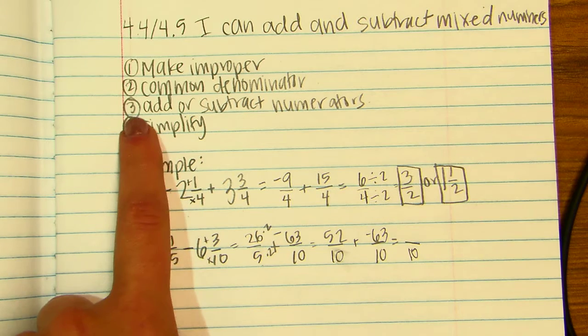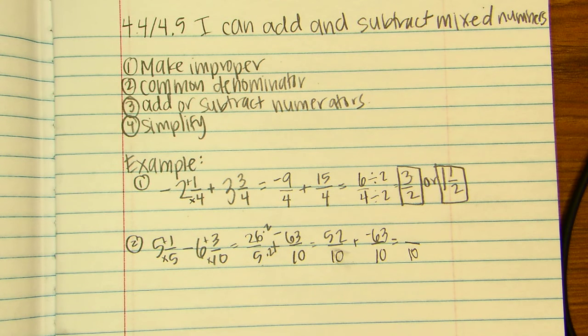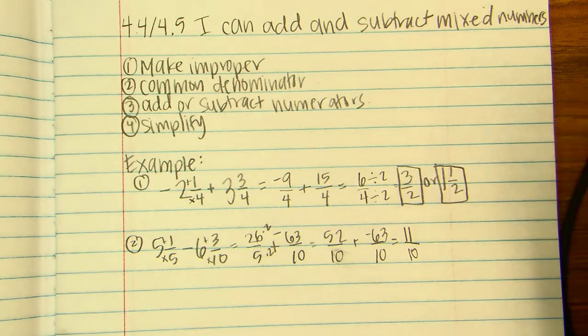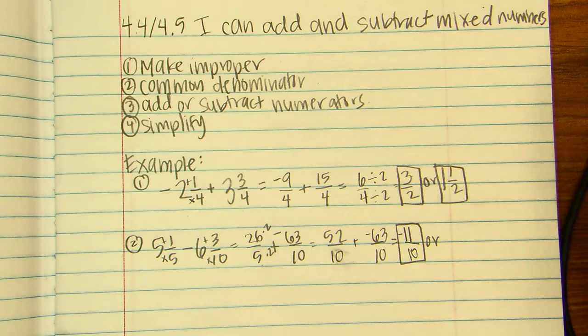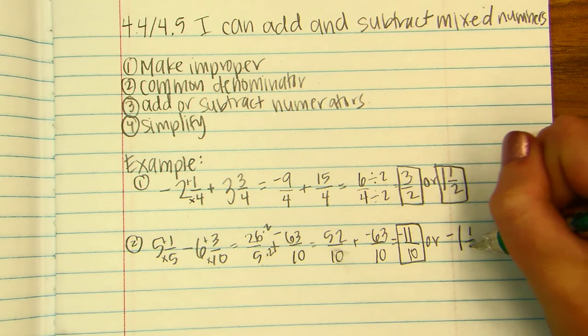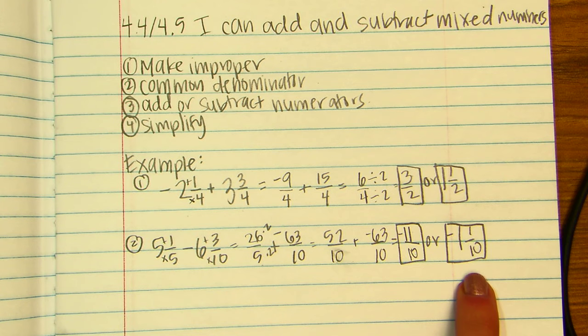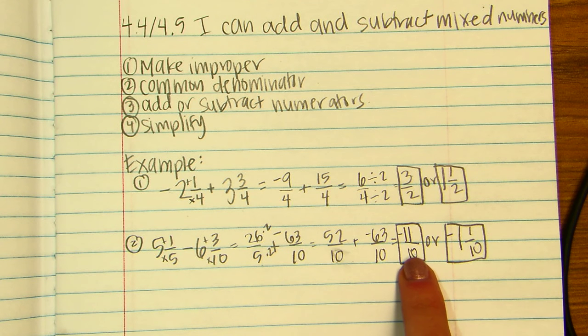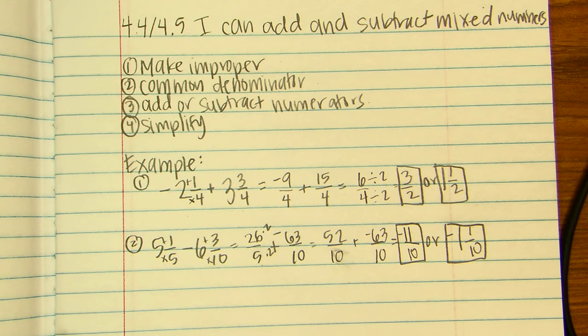And I'm on step 3, add or subtract the numerators. 52 plus negative 63. They're different signs, so I subtract. 63 minus 52 is 11, and the negative one is bigger, so it's going to be negative 11 over 10. That can't be simplified, so I'm going to leave it like that, or I can turn it into a mixed number and say 10 goes into 11 one time with 1 left over. So either one of those would be okay for number 2, negative 11 over 10 or negative 1 1/10. We can have it as an improper fraction or as a mixed number. Okay, we're going to do one more.